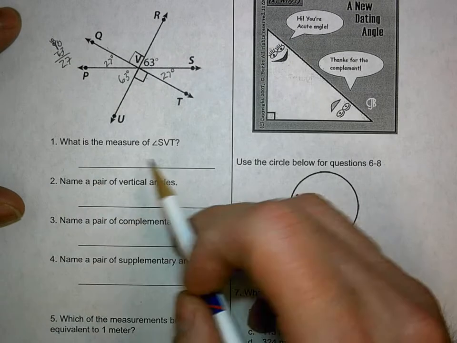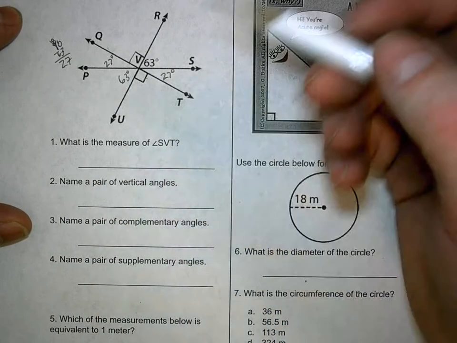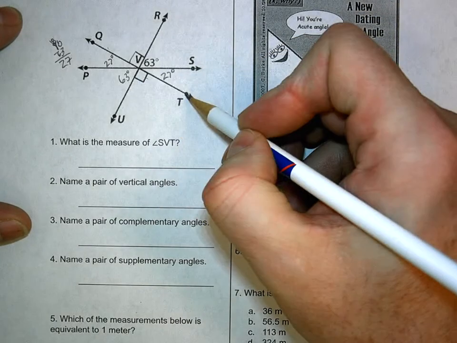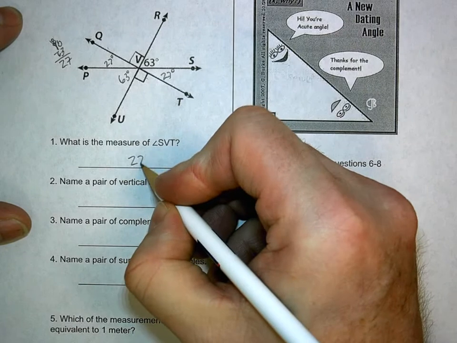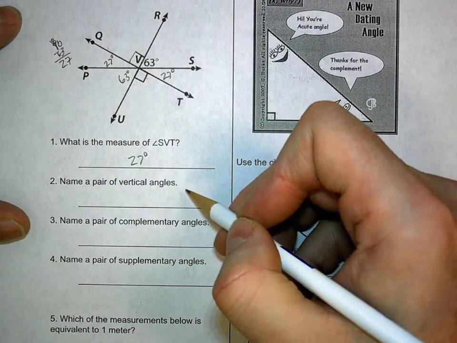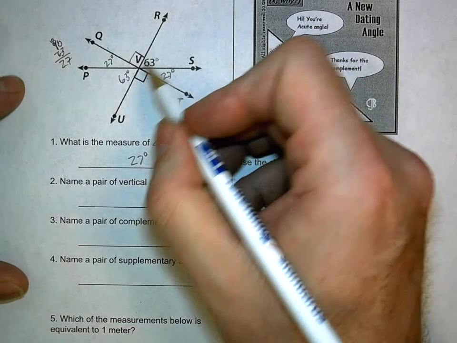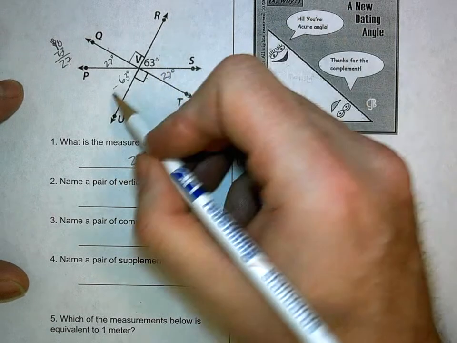So let's go through. What is the measure of angle SVT? So remember, we're doing SVT. We've already figured SVT, that angle is 27 degrees. So I already got that one. Name a pair of vertical angles. There's a bunch. Remember, a vertical angle is back and cross. So I'm just going to do the 63 one.